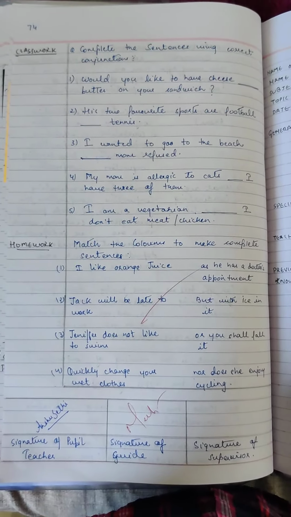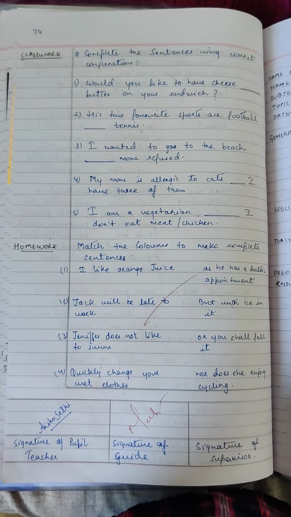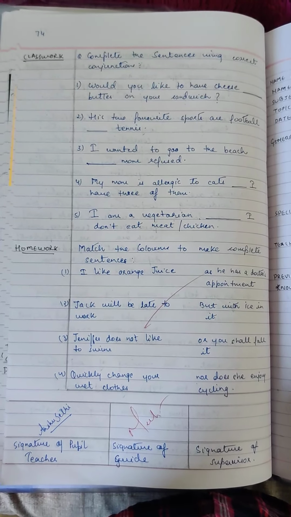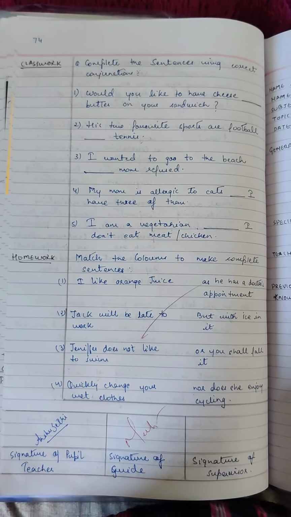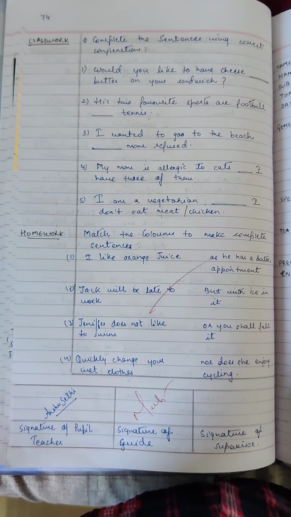Then comes the classwork, which is objective type questions, where you can complete the sentences using correct conjunctions. Like, would you like to have cheese, blank, butter on your sandwich? So the blank will be or. The students are going to give this answer.